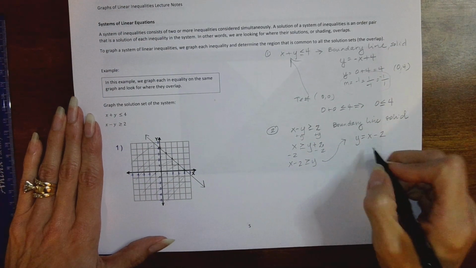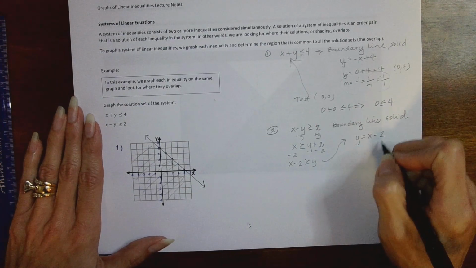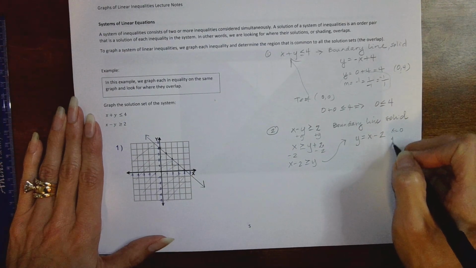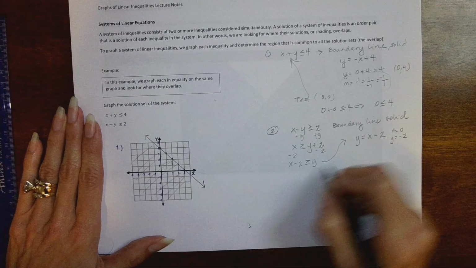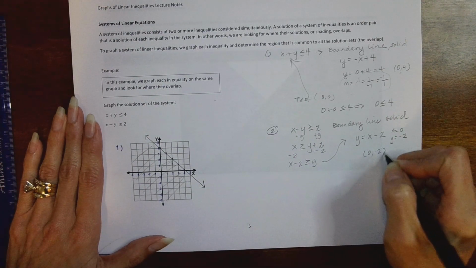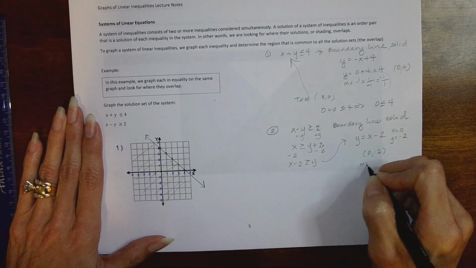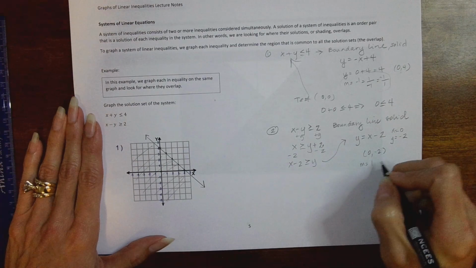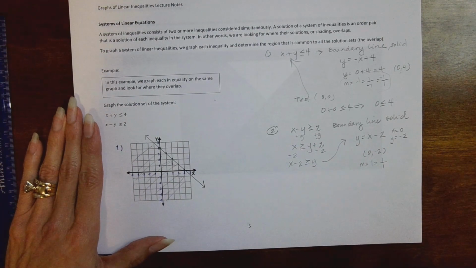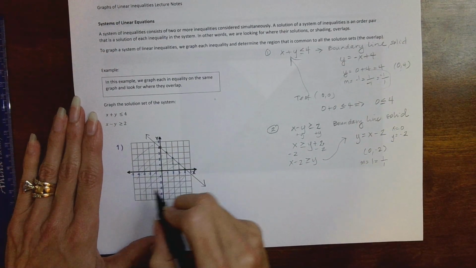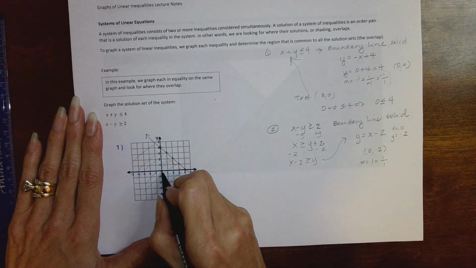So if I put 0 in here, I get y equals negative 2. So I have the point 0, negative 2, and then my slope is 1. Remember, it's the same as 1 over 1. So I'm going to come over here to 0, negative 2.